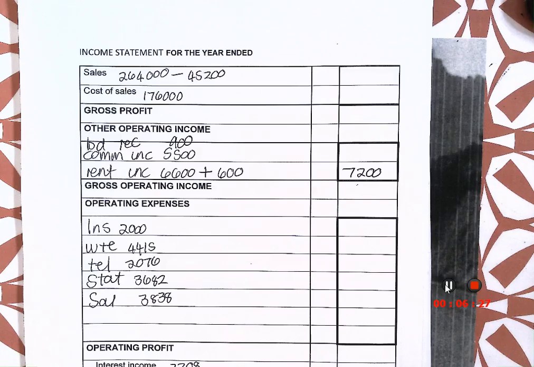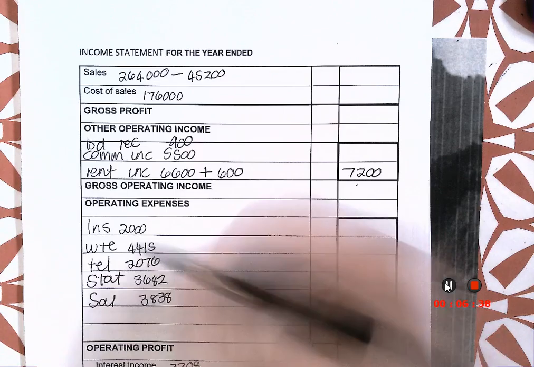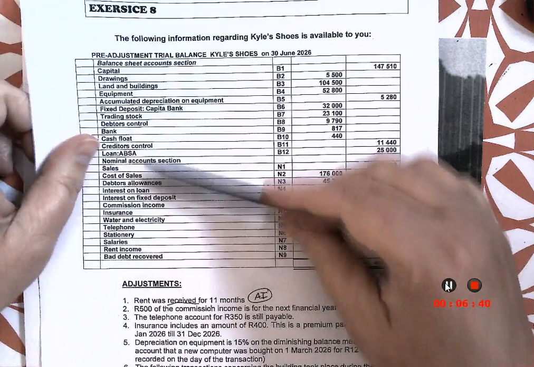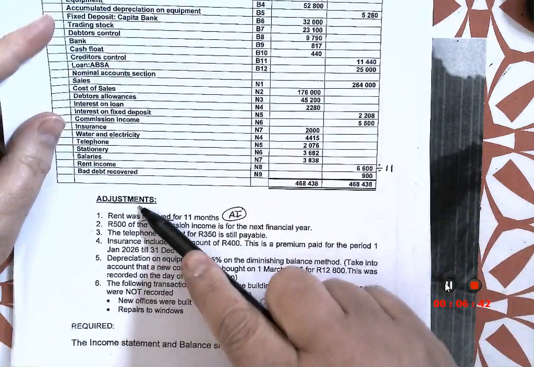Yes. In operating expenses, why? Because so far, I only used my nominals. I haven't even looked at my adjustments yet.